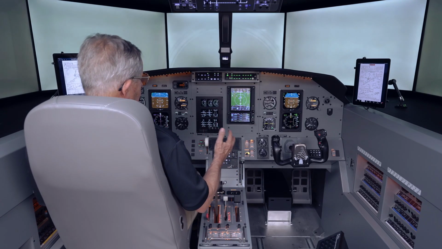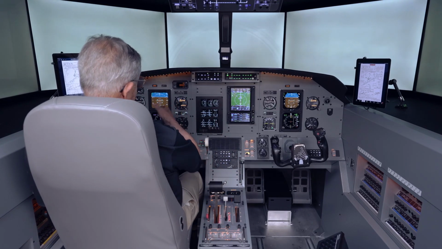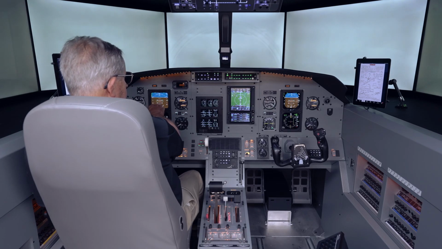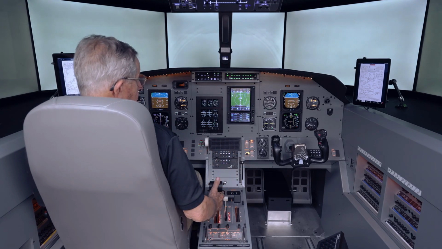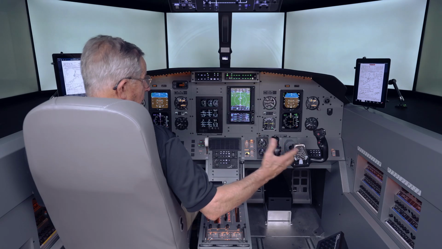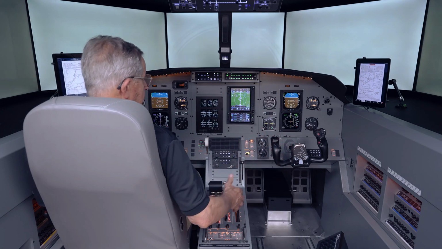You can see there's a little bit of turbulence in the weather. You can see the flight director moving up and down a little bit as it's fighting the turbulence. The motion on the simulator, you can see the simulator cockpit moving.